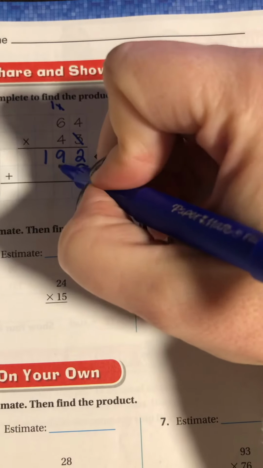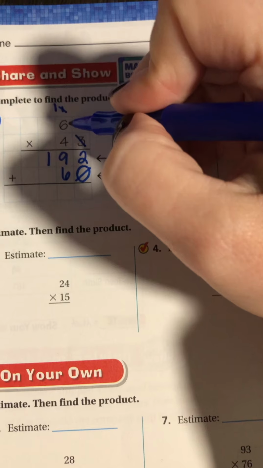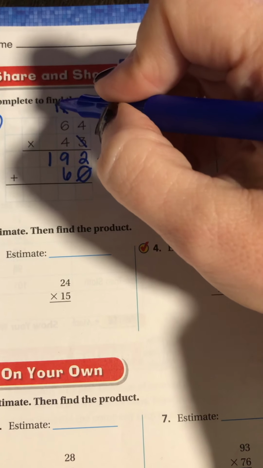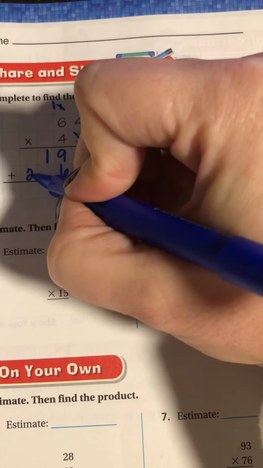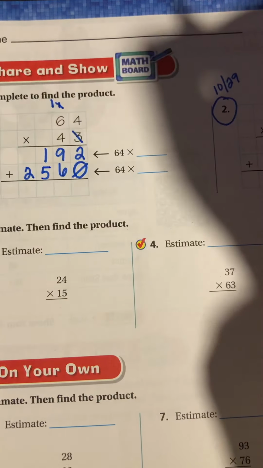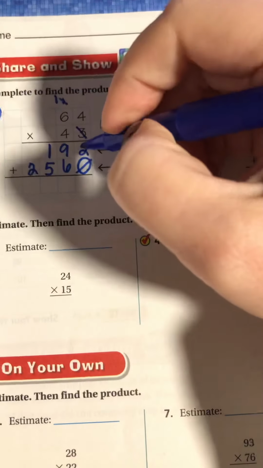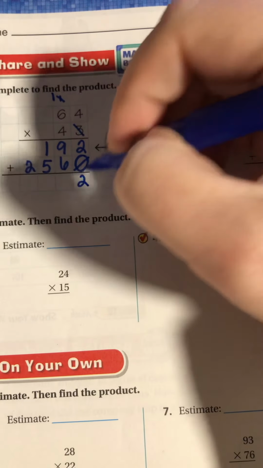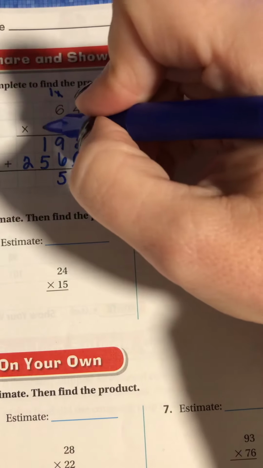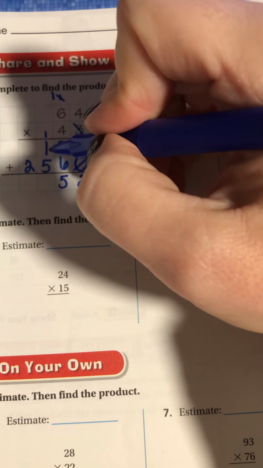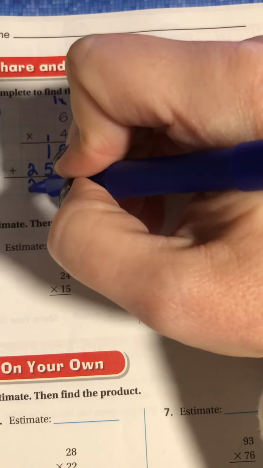I carry my 1, bring my 6 down here. Then I move over. 4 times 6 is 24, plus 1 is 25. Now, I don't have anywhere to carry it, so I write 25 down here. And now I add my 2 numbers together. 2 plus 0 is 2. 9 plus 6 is 15. I still have to carry. Normal addition rules apply. And then 5 plus 1 is 6. Plus 1 is 7. And 2 plus 0 is 2.